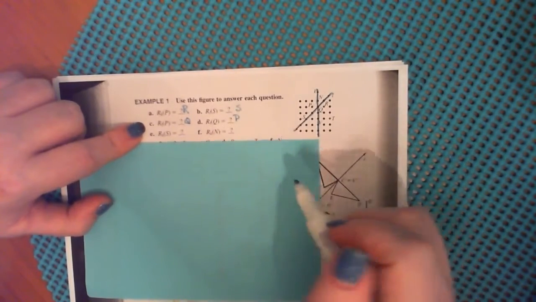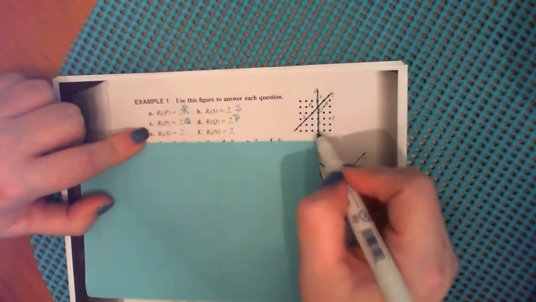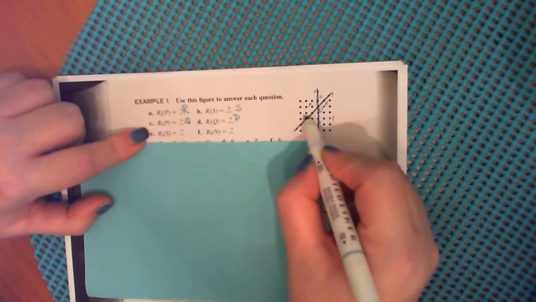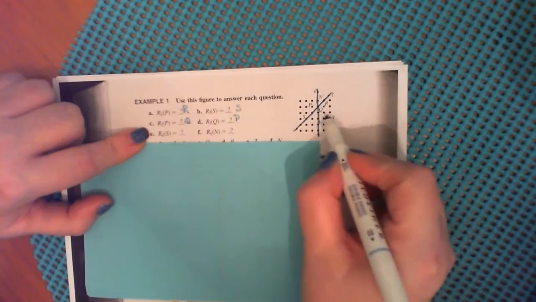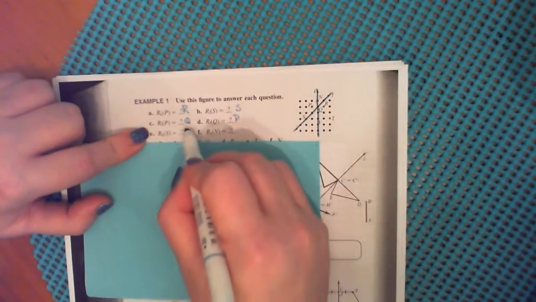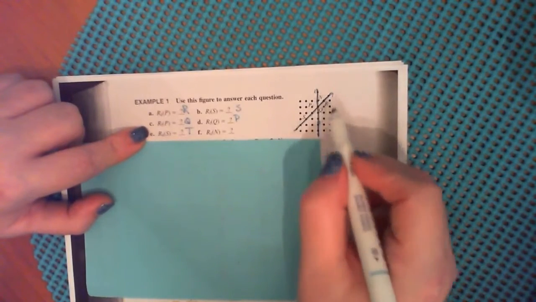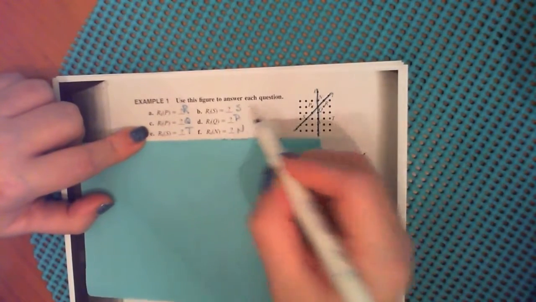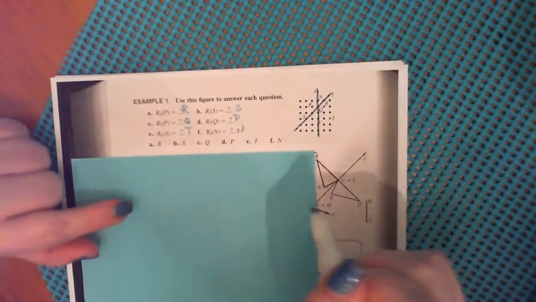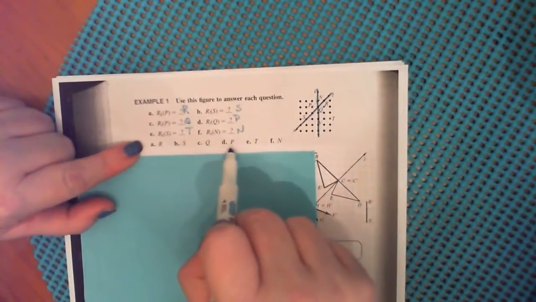When we reflect across K, S, which is over here, is 2 away from K, so we're going to have to go 2 away to get to our T. And when we reflect across K, N, since it's on K, is going to stay. And you can look and see that we got all of those right.